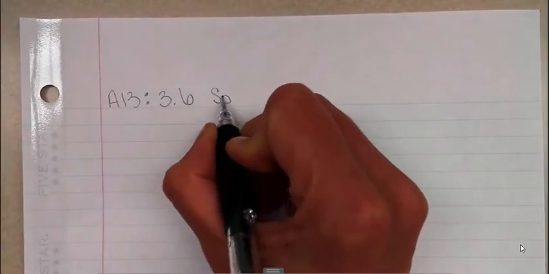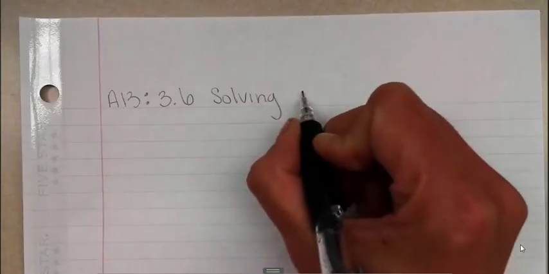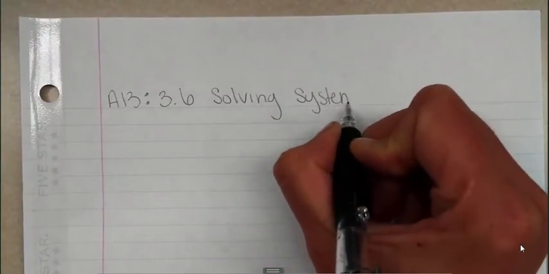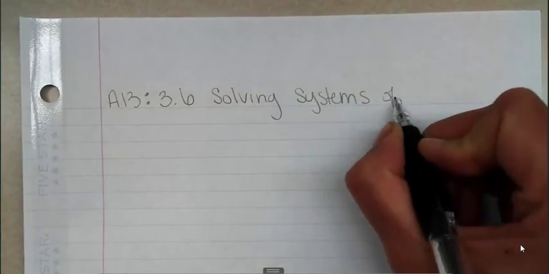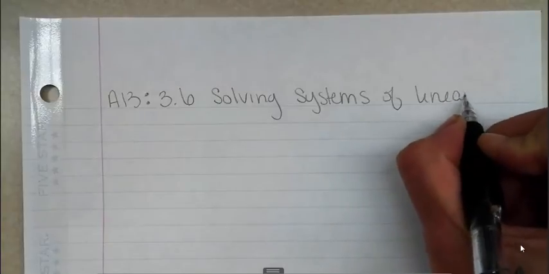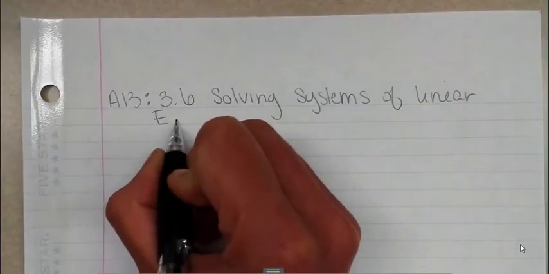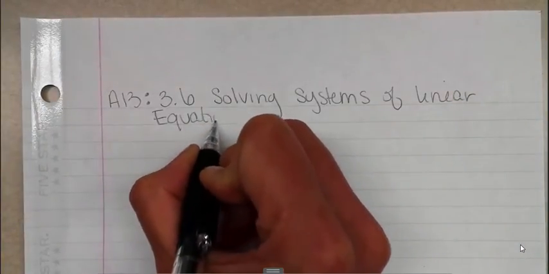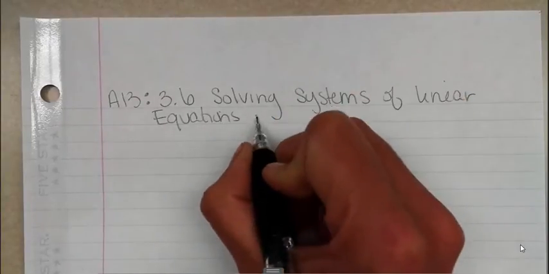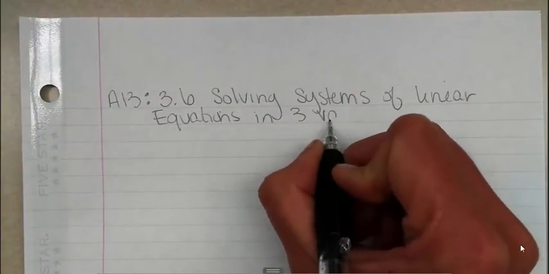We are on assignment 13, 3.6, solving systems of linear equations and 3 variables.